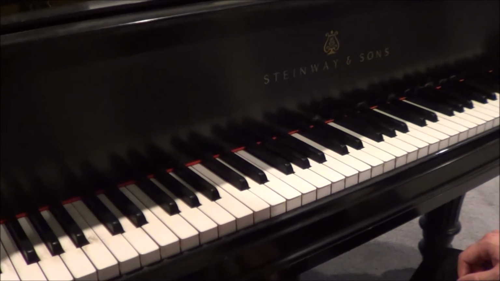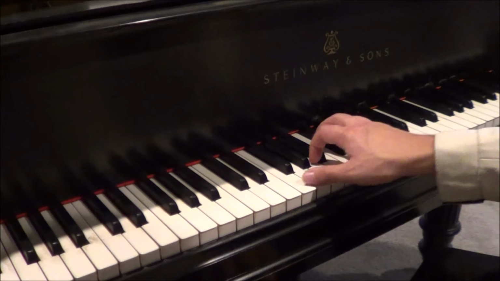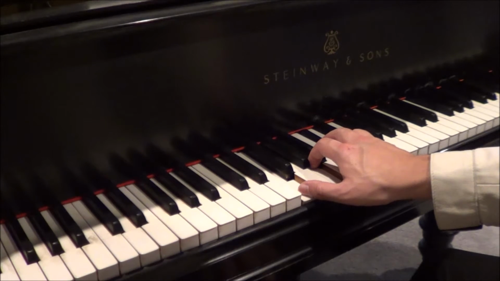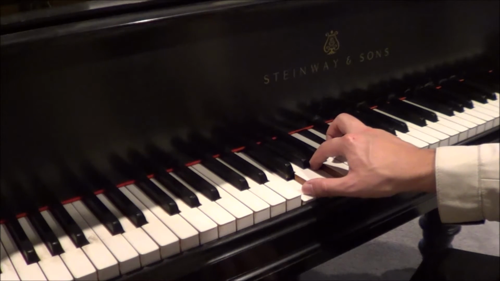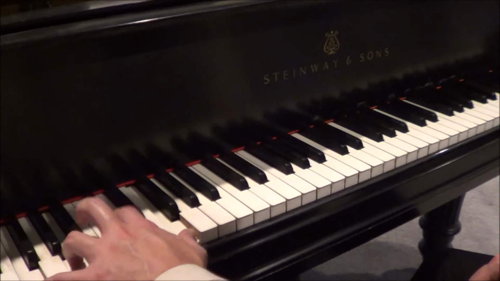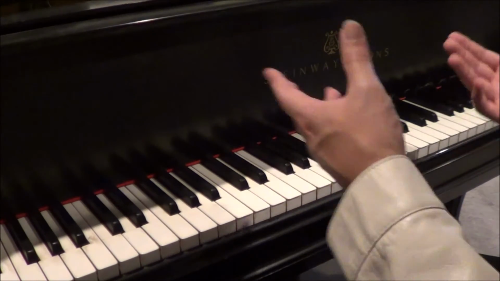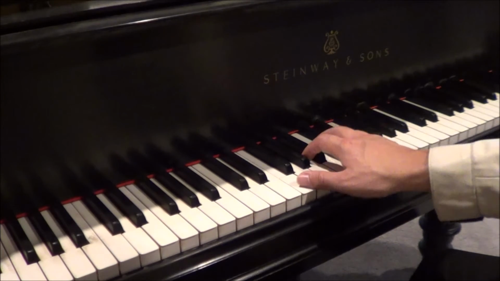He asks us to hold notes silently, raising the dampers without playing them. Then, he asks us to mark the same notes 2 octaves down. This starts the resonance of the silent notes in the right hand.